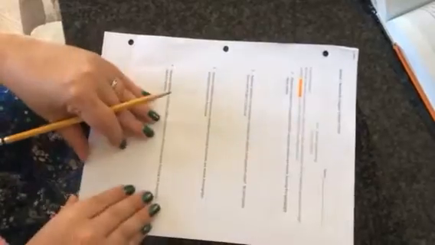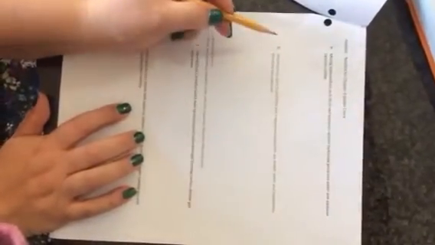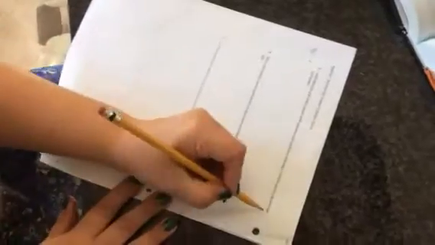Alright, these are 9.3 double replacement practice problems. In a double replacement reaction, your final product is going to be a precipitate or water or gas. So that's what makes it a double replacement. If it doesn't produce one of those three things, it's not a double replacement reaction.